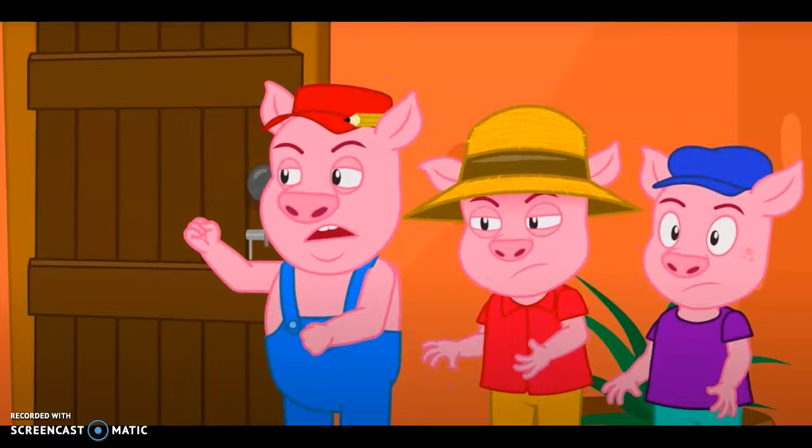Finally, we see that the big bad wolf went to the house made out of bricks. Where did the wolf go to finally? That's right, he went to the house made of bricks. Do you think that he's going to be able to blow down a house of bricks now?